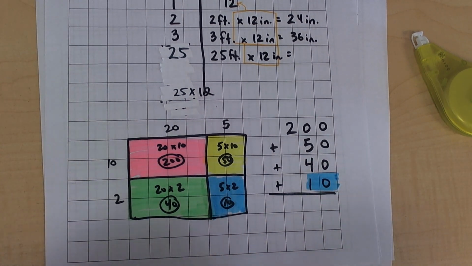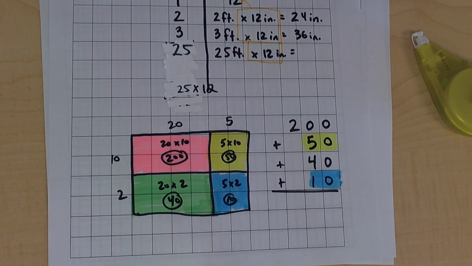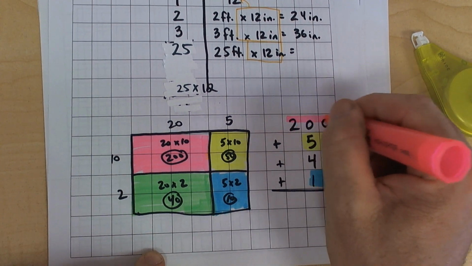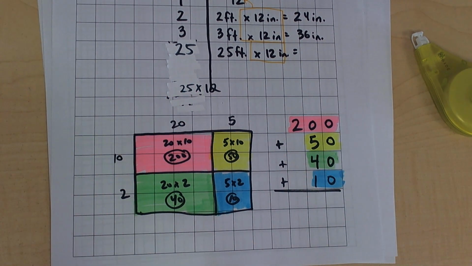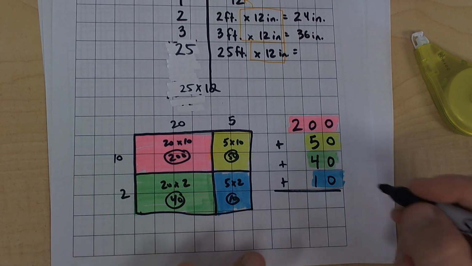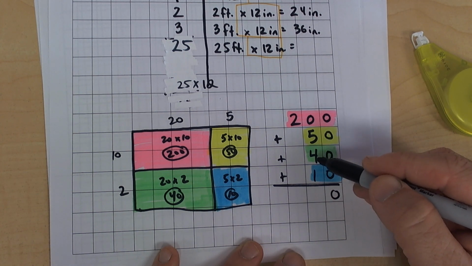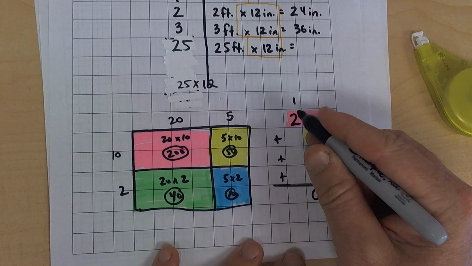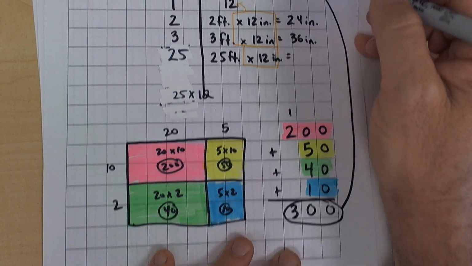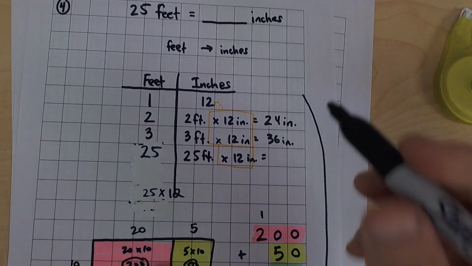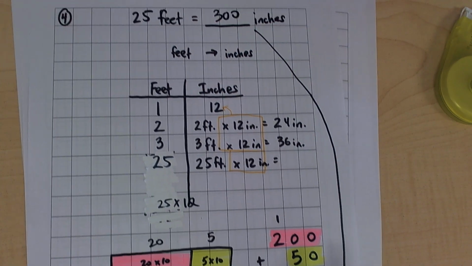They match. 10, 50. That's where Mr. Kaufman made his boo-boo. 200 and 40. Okay? If I add all those partial products up, 0, 0, 0, and 0 make 0. 0 and 5 and 4 make 9. 9 and 1 make 10. Carry the 1. 1 plus 2 is 3. And now that answer is going to be my answer to tell me 25 feet is equal to 300 inches.